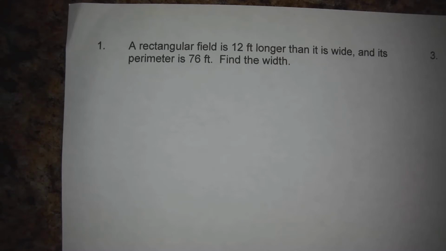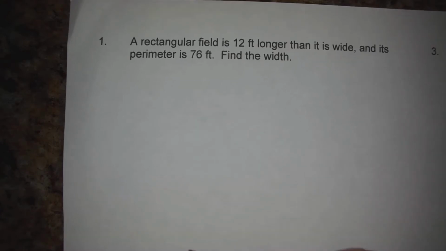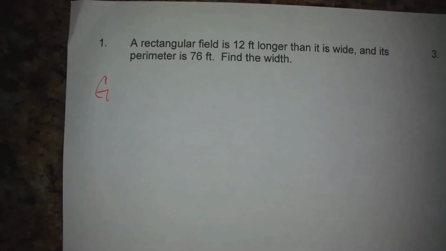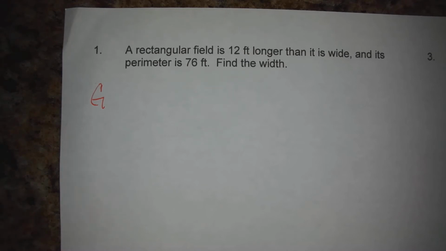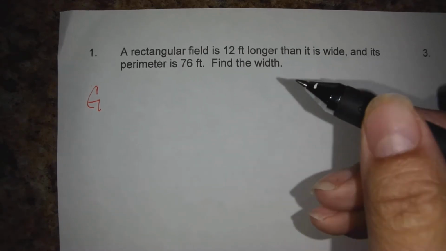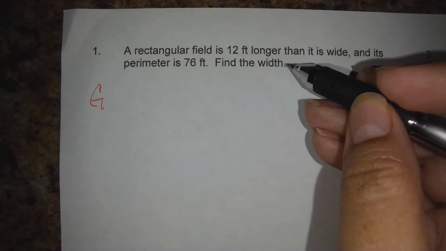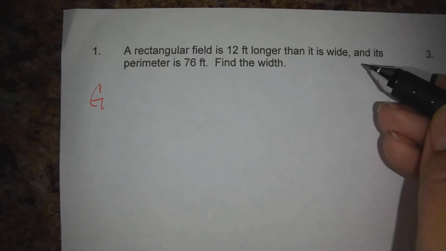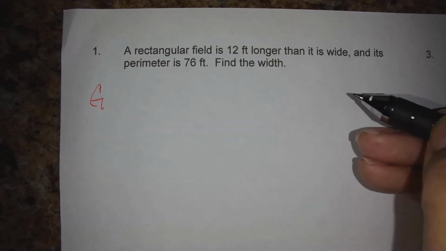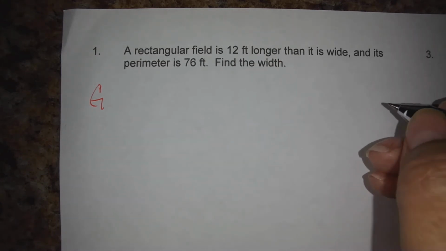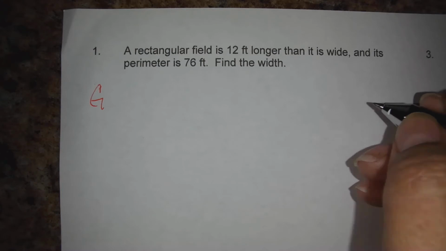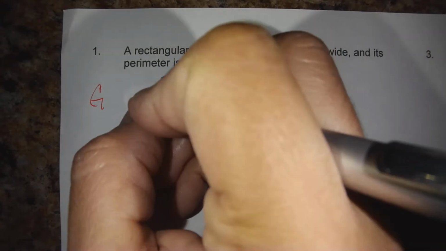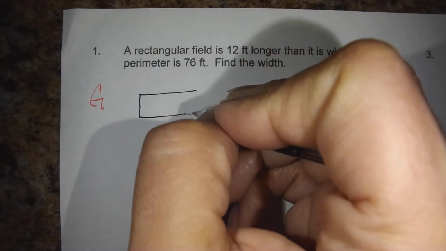Okay, so we're going to get started with the acronym. First thing, let's talk about our givens in the word problem. A rectangular field is 12 feet longer than it is wide, and its perimeter is 76 feet. We have a rectangle, so we're going to draw a rectangle.